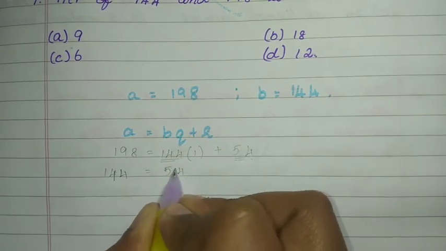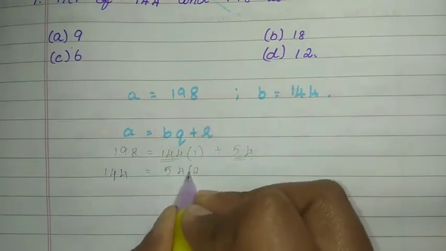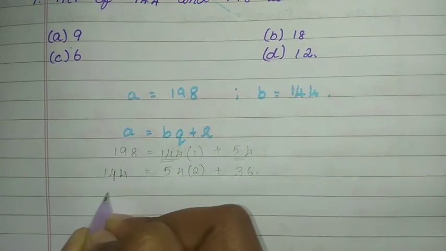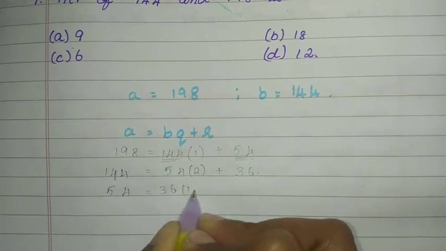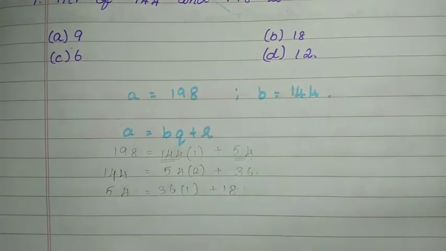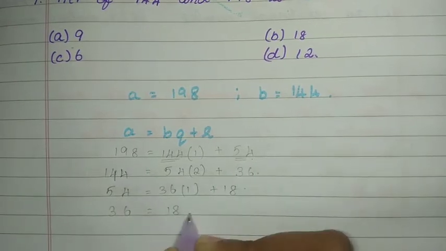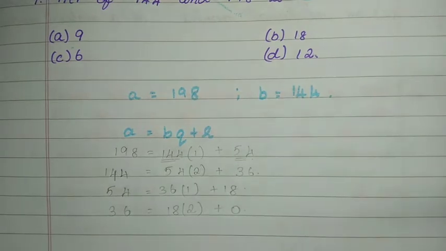For 54 I don't have a direct multiple, so I can just take 2 into 54 plus 36. Next I will be taking 54 is equal to 36 into 1 plus 18, and 36 is equal to 18 twice is 36. So 2 plus 0. So my remainder is 0.